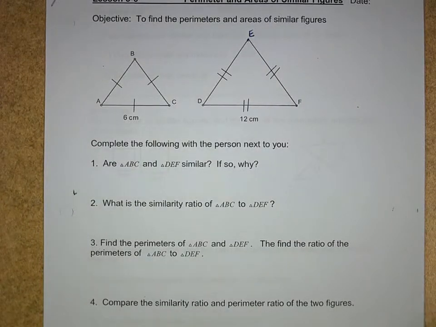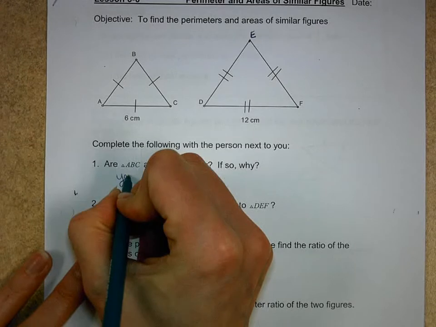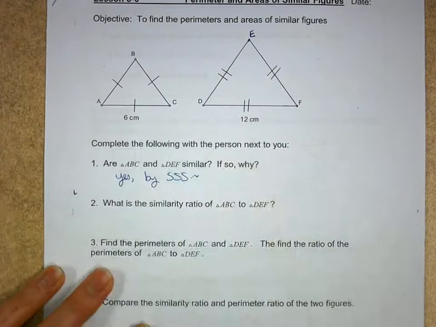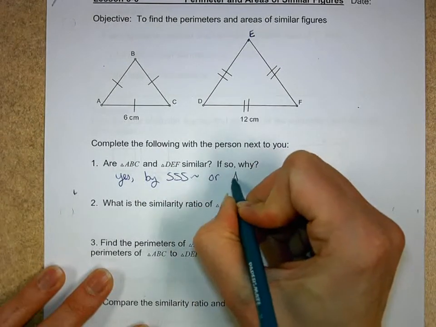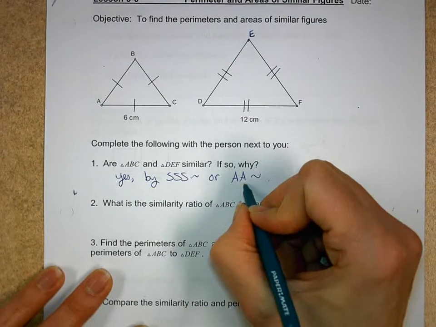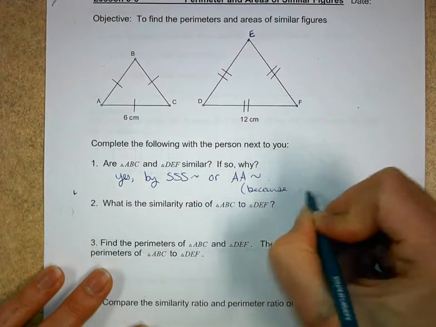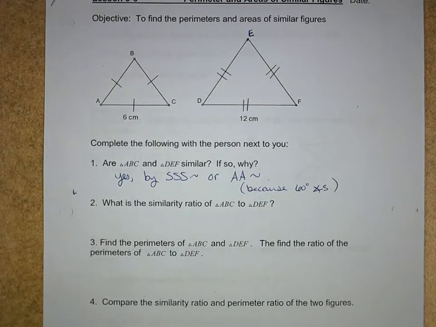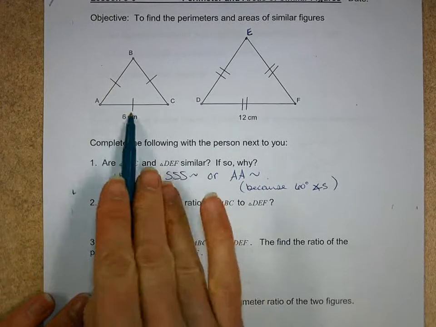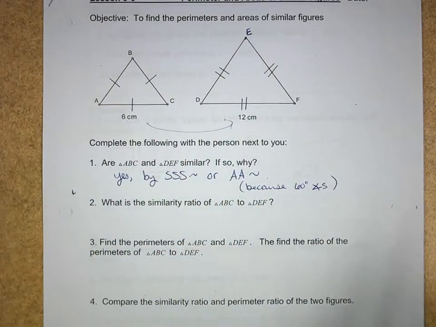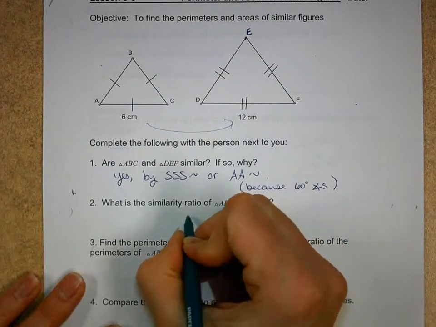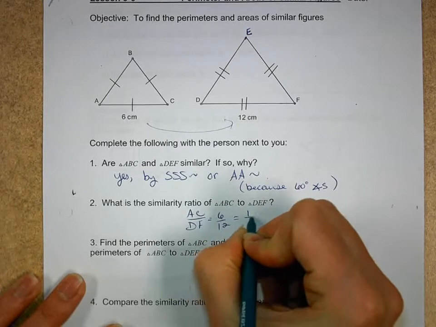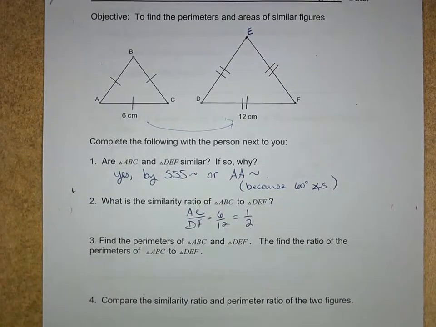So what you would be doing in class is, first of all, you would have to decide, are the two triangles similar? And what would you say? We'd say yes. Why? You could say by side-side-side similarity, or by AA similarity, because of the 60-degree angles. Then I asked the question, what is the similarity ratio of ABC to DEF? You need a pair of corresponding sides. So AC is to DF, same thing as 6 is to 12. That's 1/2, so that's the similarity ratio.